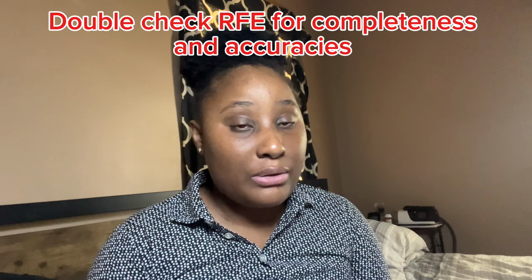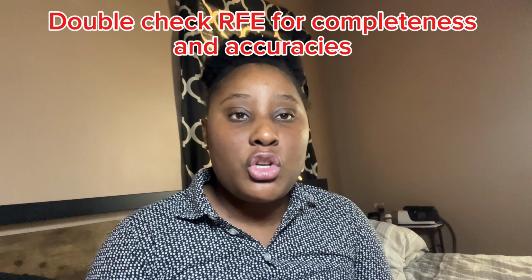You don't want to delay your case any further, no matter what stage you're at. Another thing is you need to double check for accuracy and completeness, right? Before you submit it, make sure that it doesn't have any errors. Just double check. It won't hurt. It won't take a second to just double check, right?